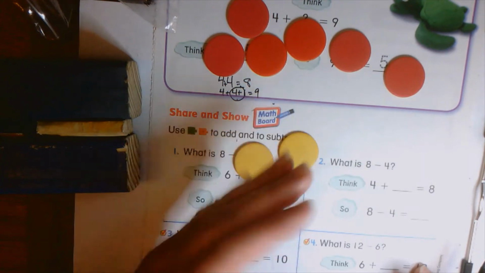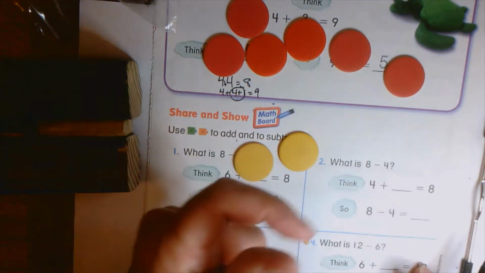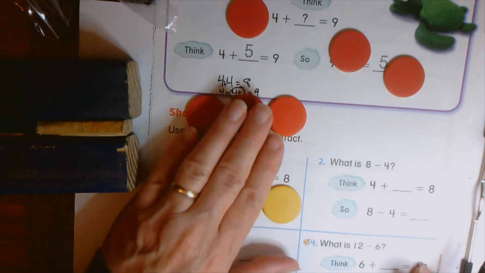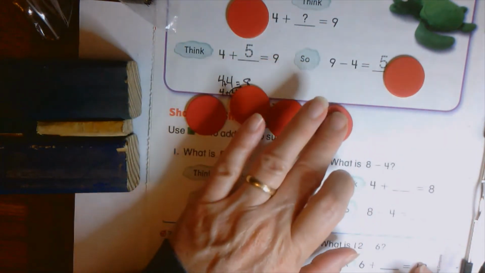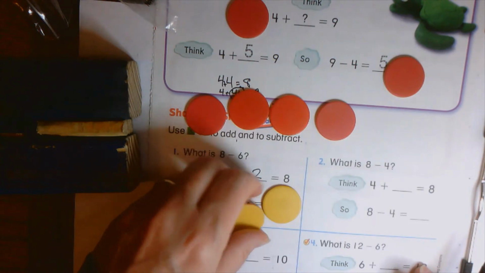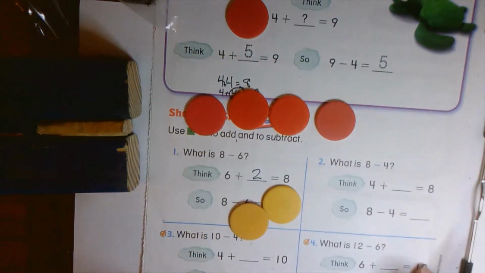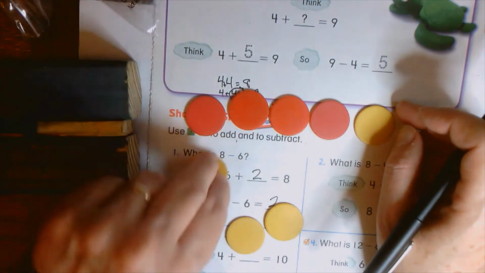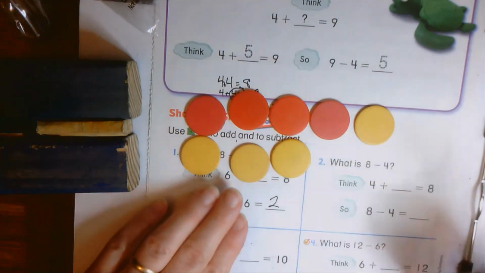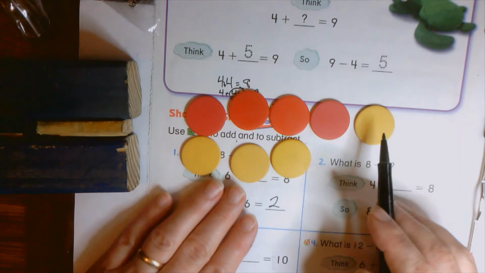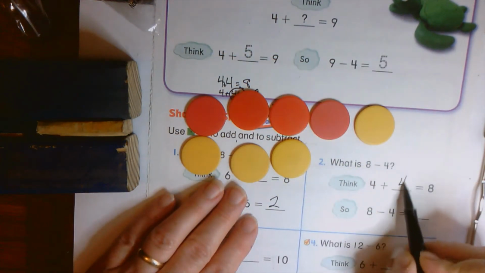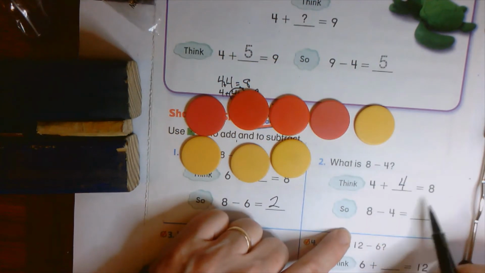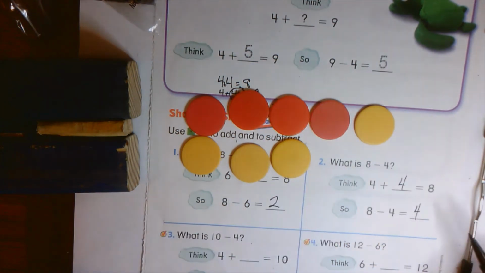What's 8 minus 4? Now, again, this is one you guys probably know right away without even needing to think about it. But let's go ahead and use the counters for extra practice. So here's 4 red ones. And then let's count on up to 8. Ready? 4, 5, 6, 7, 8. So 4 red ones plus 1, 2, 3, 4 yellow ones. You guys already knew that, right? You know your doubles facts. 4 plus 4 is 8. So 8 minus 4 is 4.